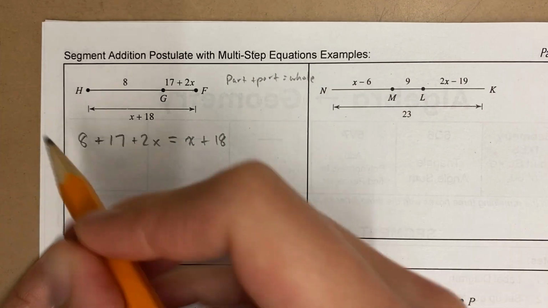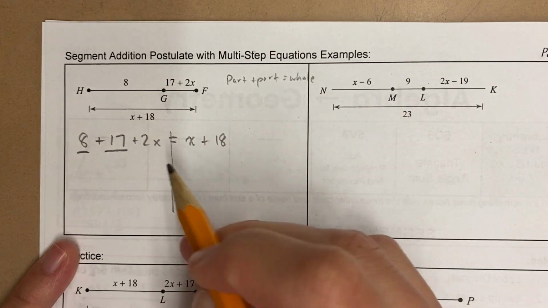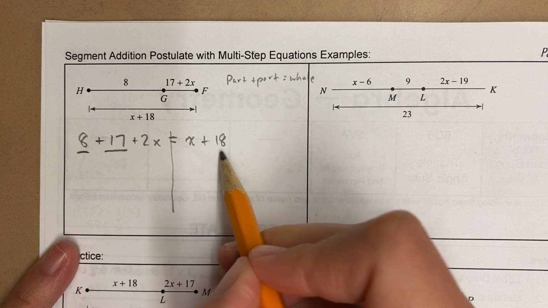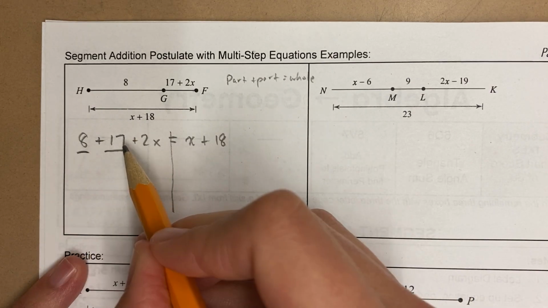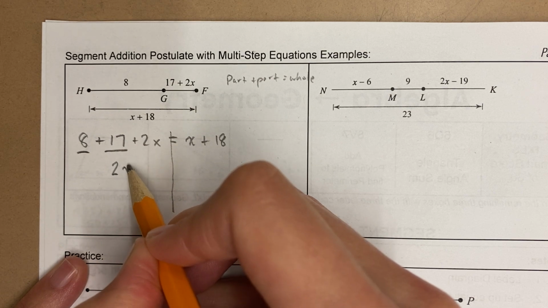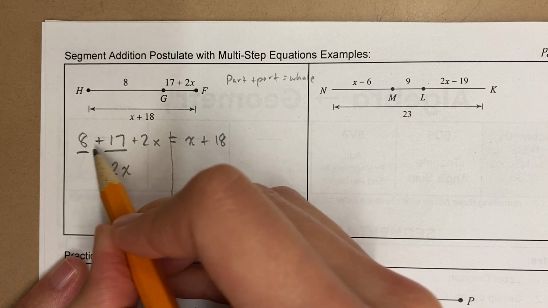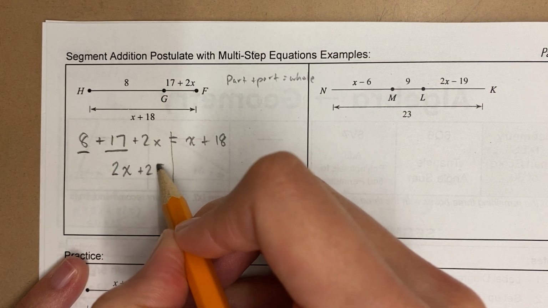That's it. Let's solve. I have some like terms over here. Okay, so look, there's the equal sign. So careful, don't combine like terms all the way across. So I'm going to combine my like terms. Now look, see this 2x? I'm used to having the x term out in front, so I'm just going to move it over here. You don't have to, but I'm just used to it there. 8 plus 17 is 25.